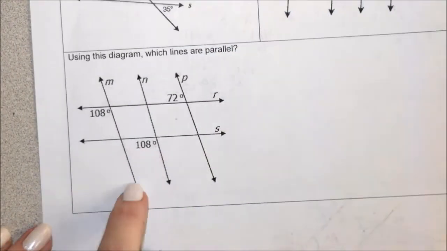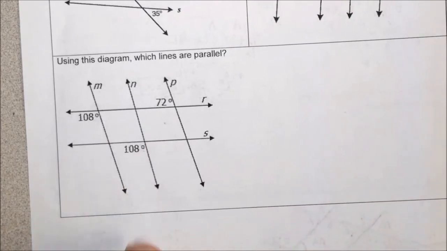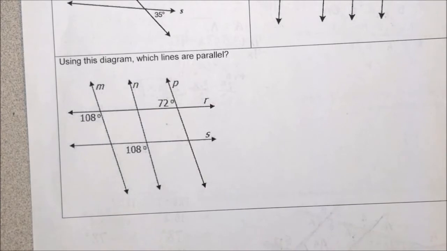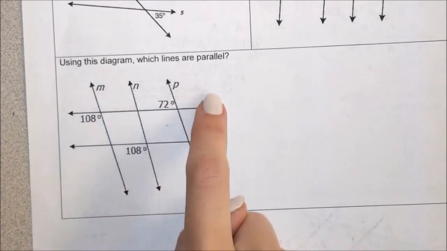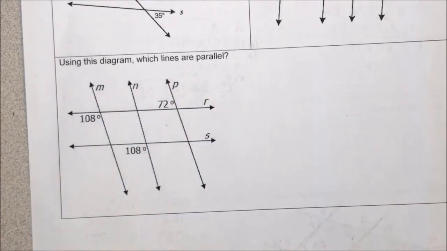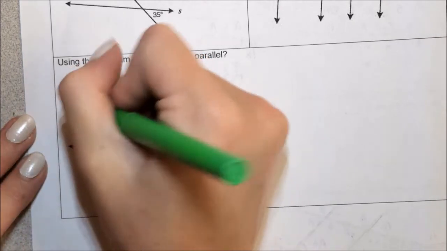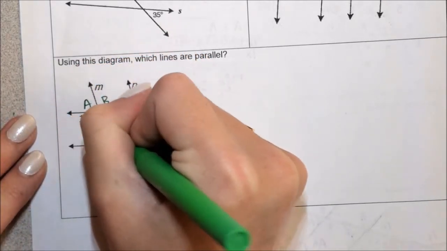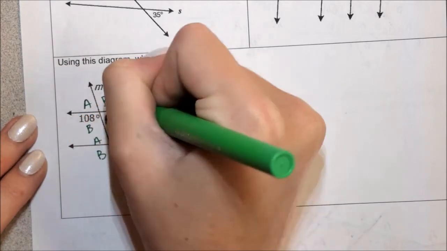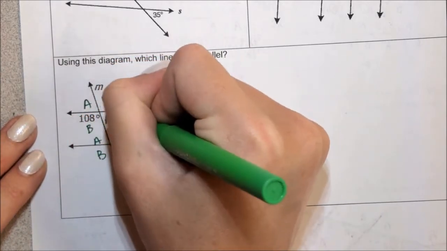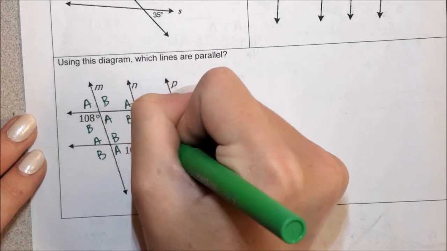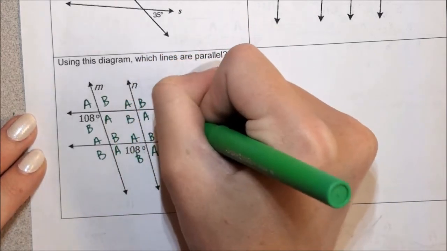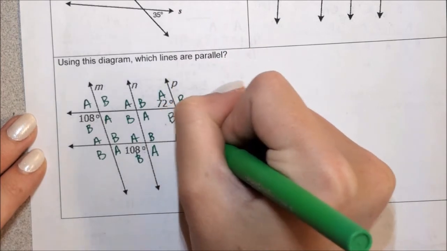So let's look at this one first. It's probably the hardest of them. Using this diagram, which lines are parallel? So I have all these different lines here, but I don't know which ones are parallel. The first thing I want to do is label those A's and B's. So I've got lots of A's and B's to label here in this picture. Make sure you label all of them.